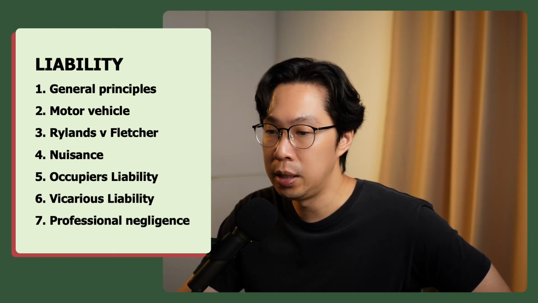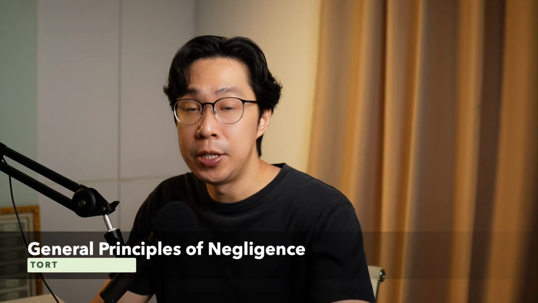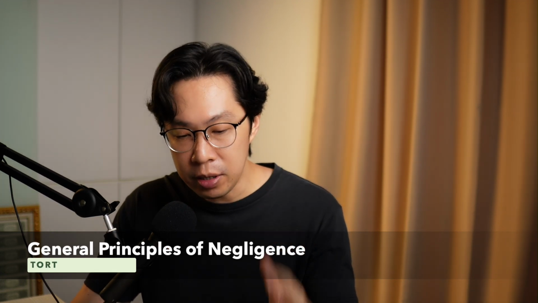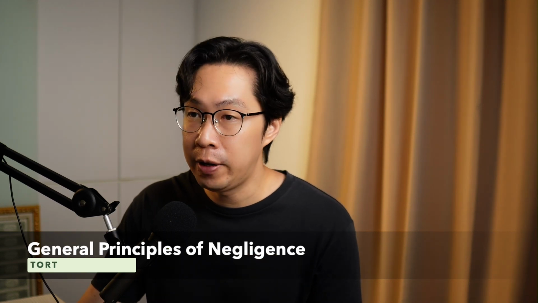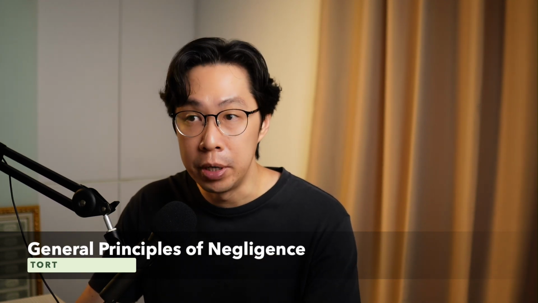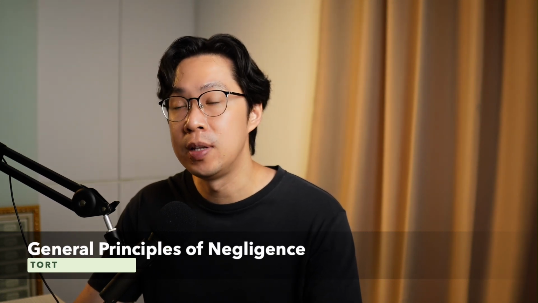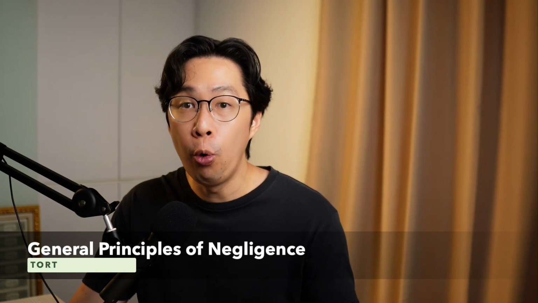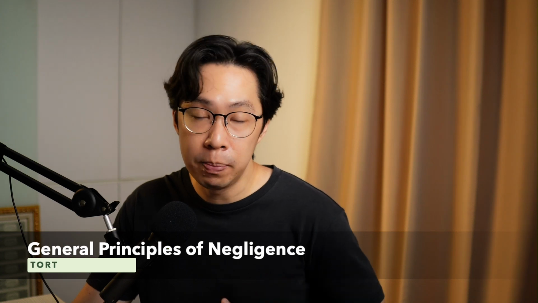Now let's look at the general principles of negligence. In general principles, it always starts off with a duty of care. Once there is a duty of care, the next step is a breach. If there's a breach, then you need to look at causation. Is it too remote? The person that owes you that duty of care, is it too far away? There is remoteness, the neighborhood principle.